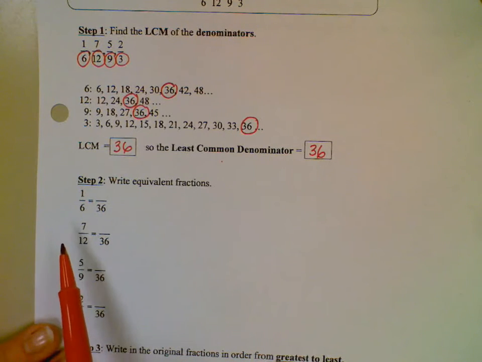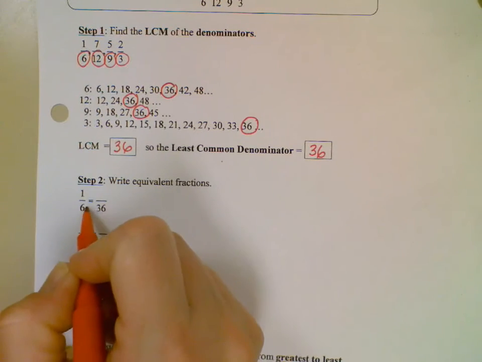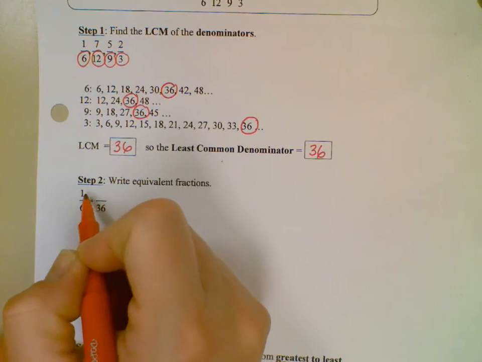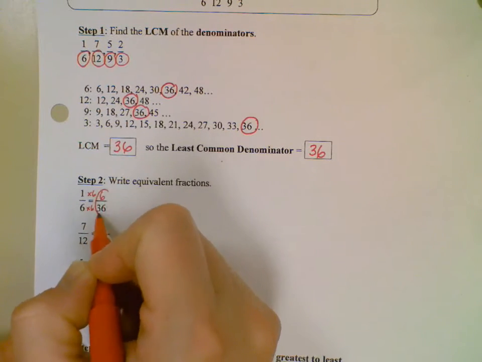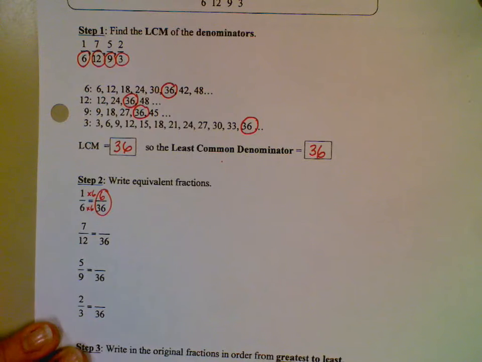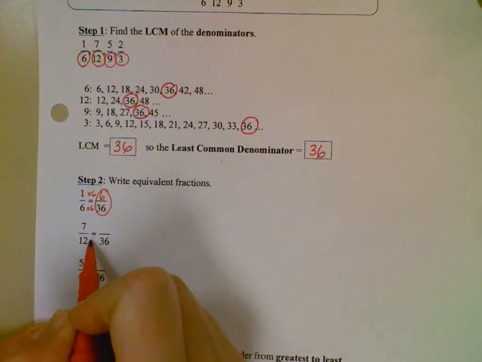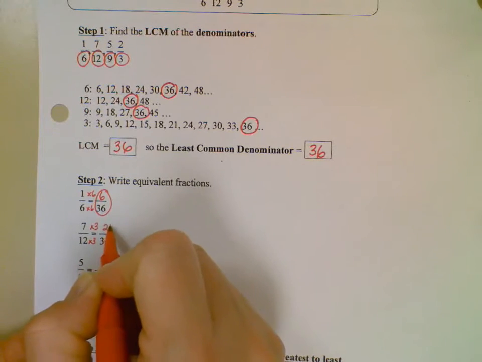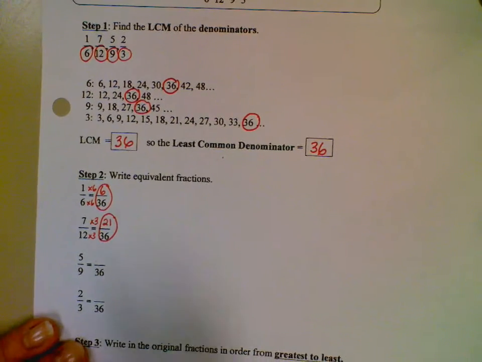We learned on Friday we can do that by looking how 6 turns into 36, and we do that by multiplying by 6. And in a fraction, whatever we do to the bottom, we have to do the very same thing to the top. So my 1/6 turns into 6/36. My 7/12, how do I turn 12 into 36? Well, hopefully you're saying that we multiply by 3, therefore we have to multiply the top by 3. So 7/12 is the same as 21/36.